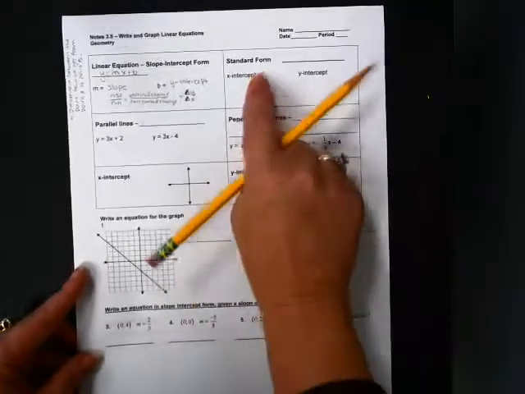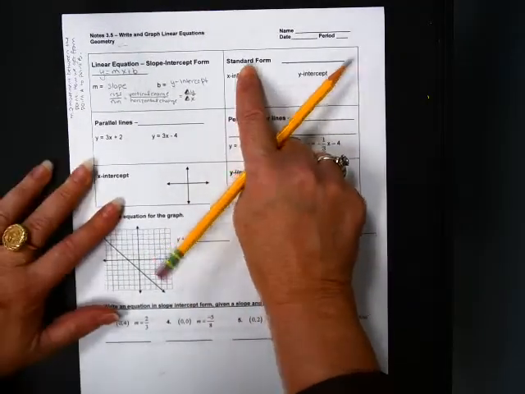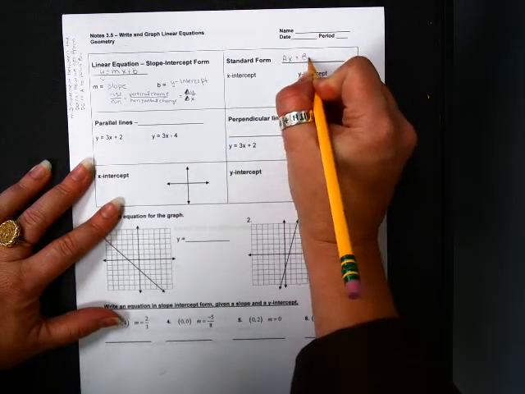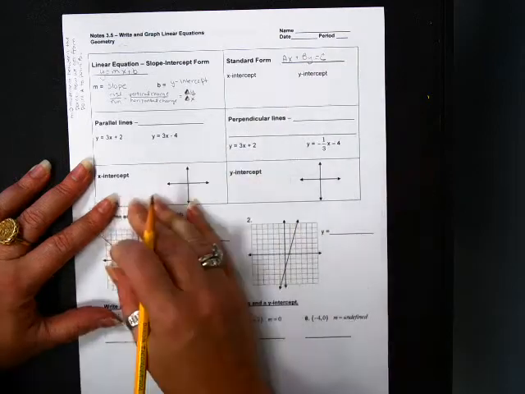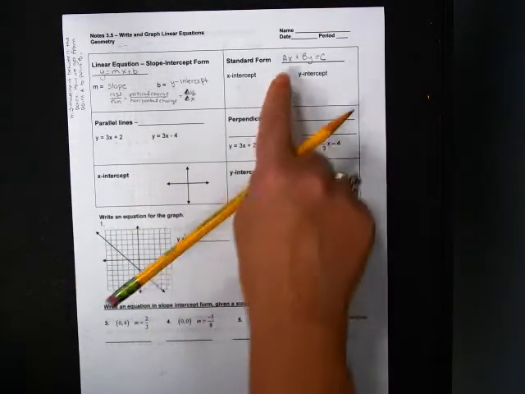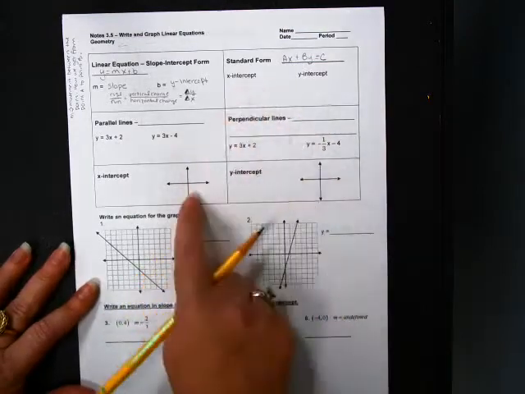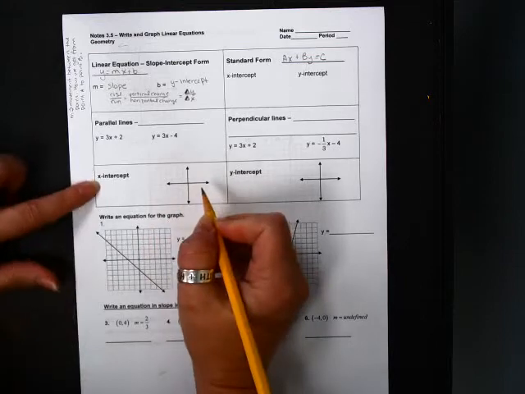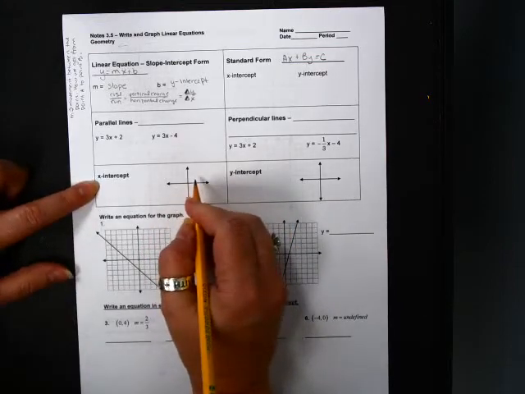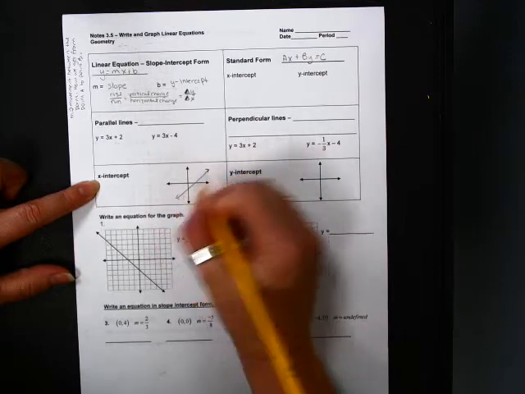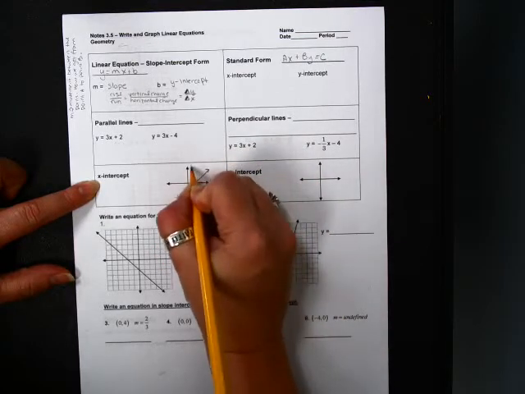All right, next is standard form. And standard form is written as ax plus by equals c. Now, if you're looking at a graph, the x-intercept is where a line touches the x-axis. This is the x-axis, this is the y.